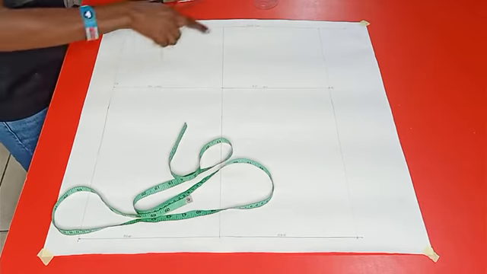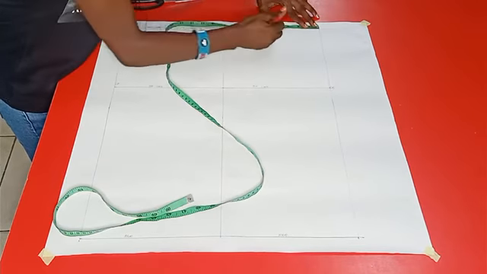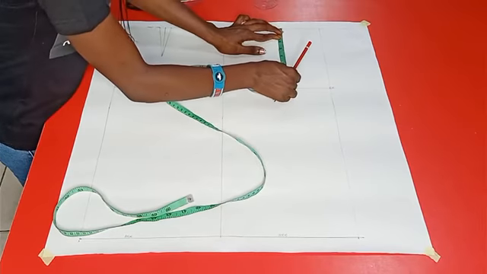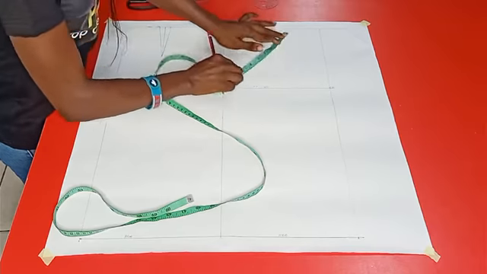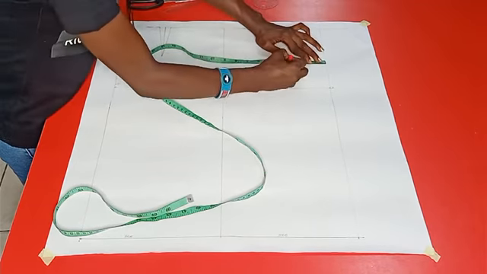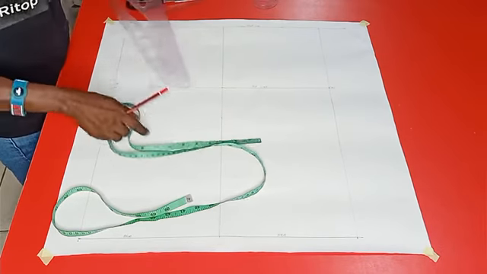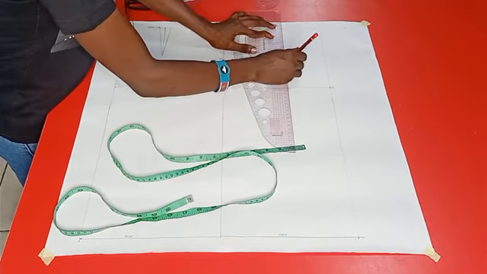Now I'm going to proceed to the back. Now for the back, I'm also going to get my bust span measurement. That's my 3.5. Then I'll come down by 5 inches. Now the length of the dart at the back is longer than that of the front. Okay. So having marked that, I will just connect like so.